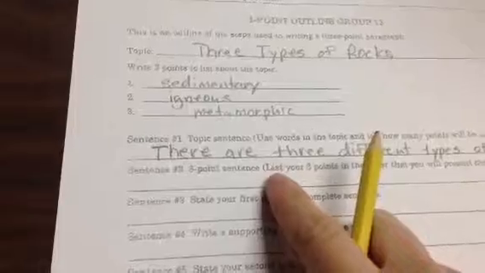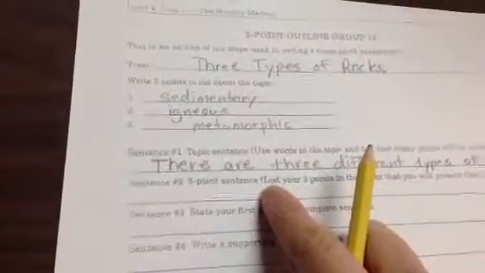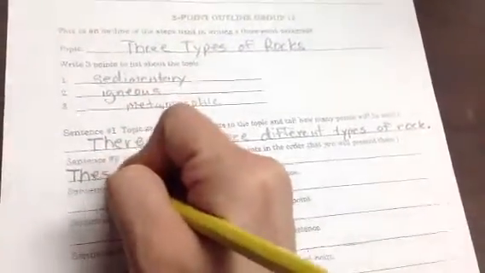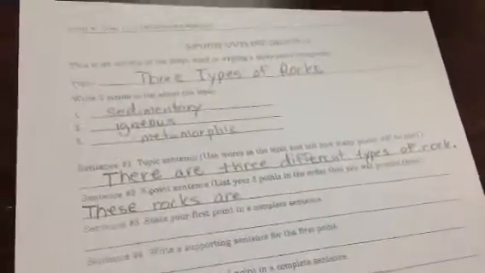Now your next sentence is your listing sentence. Now this is one that we usually have a hard time with because we want to forget to do this when we do our 3-point paragraph. So there are 3 different types of rock. We started the first sentence with the word there. The next sentence is best if it starts with these, since we're talking about multiple things. These rocks are, and you're going to list them out. Sedimentary, igneous, and metamorphic. You list those out in the order that you're going to present them.